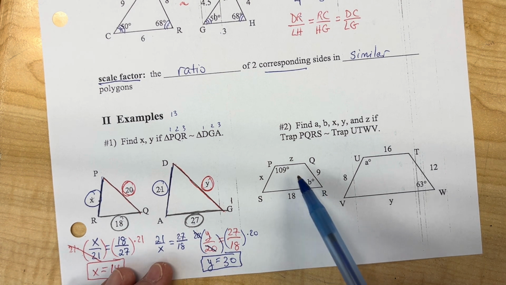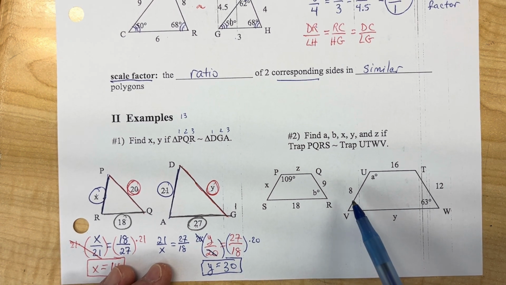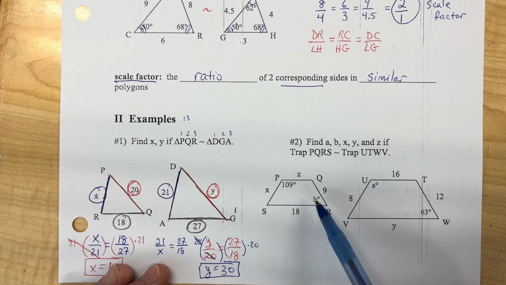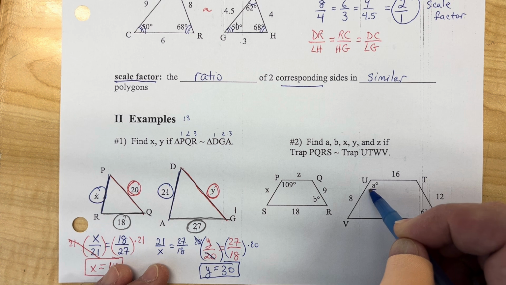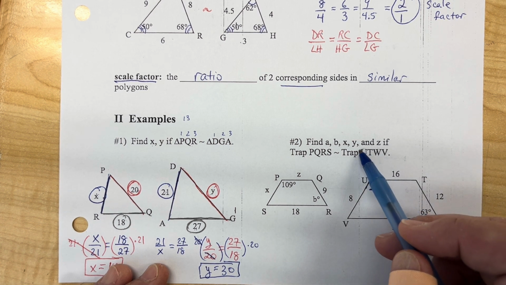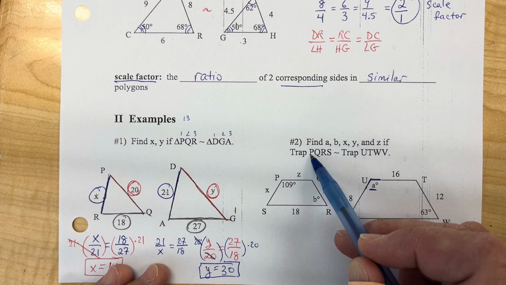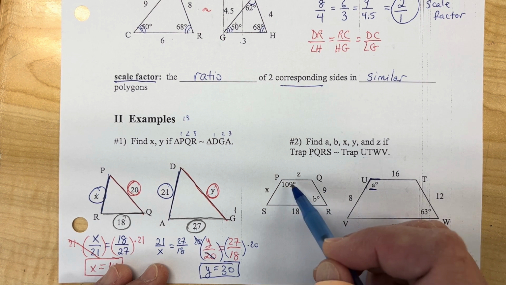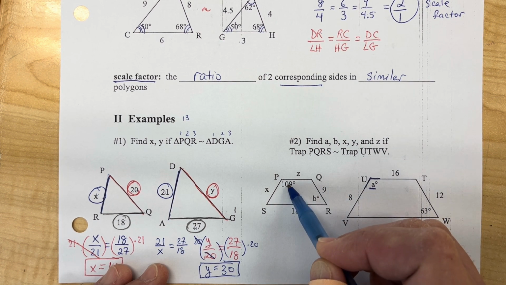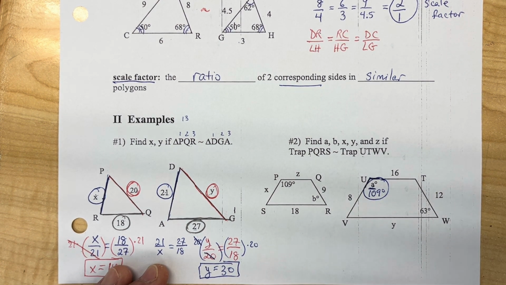If we start on the inside, notice we have some angle measures. Here's B degrees, here's A degrees. Now, what do we know about the corresponding angles in similar figures? We know they're congruent. So here's A. Now that's for angle U here. Now U is the first letter here. What was the first letter over here? Oh, it was P. So we know that A, this degree measure is the same as this one. So we can say right away, A is 109, okay?